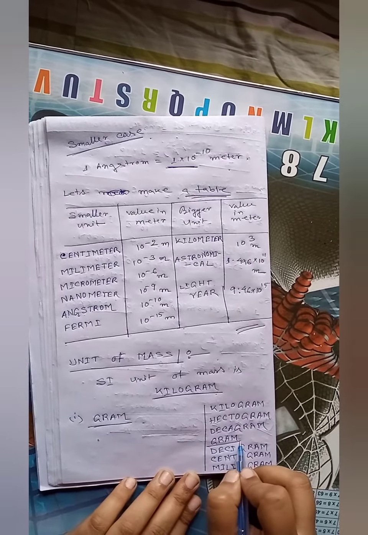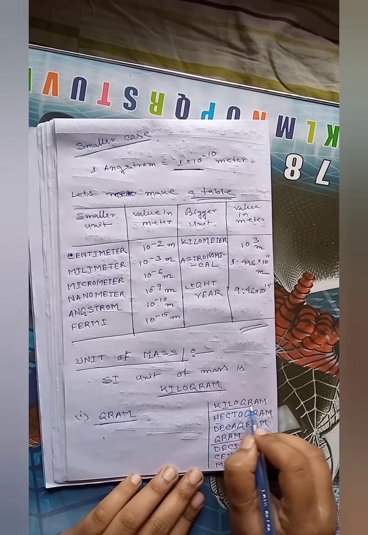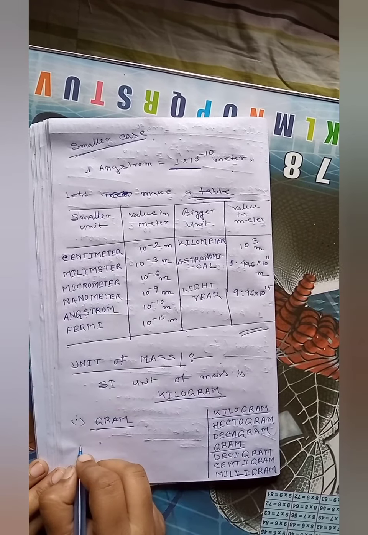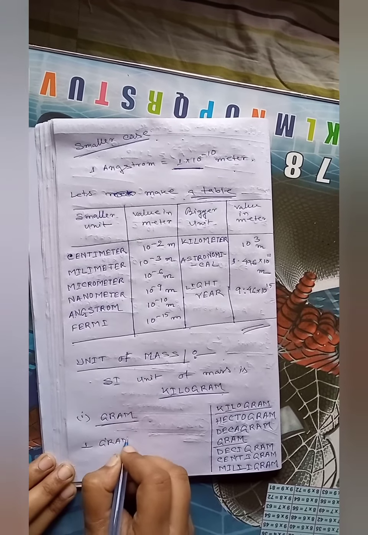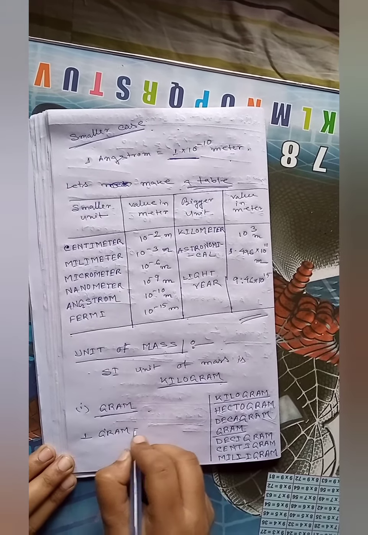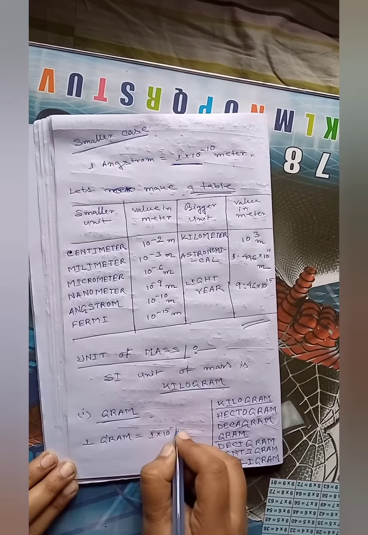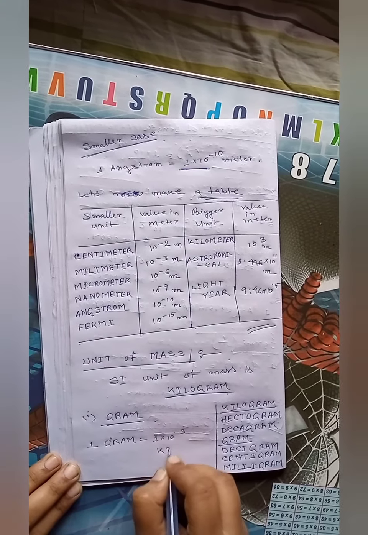Here gram is 3 steps below kilogram. That's why 1 gram equals 1 into 10 to the power minus 3 kilogram.